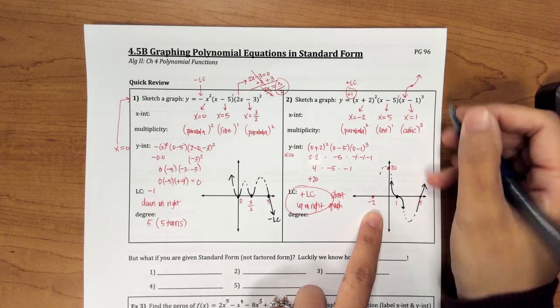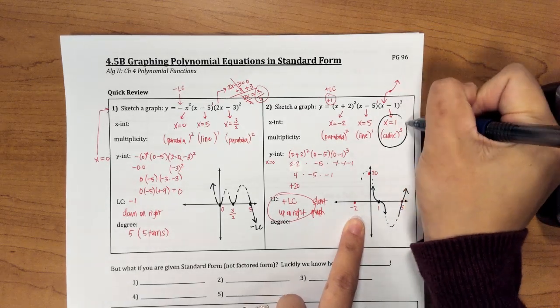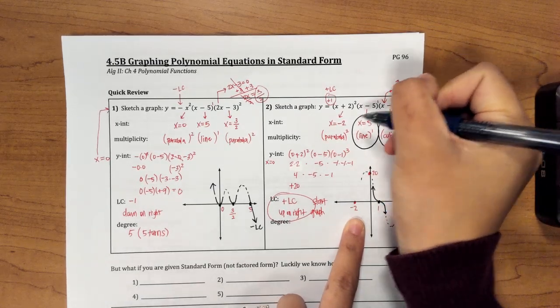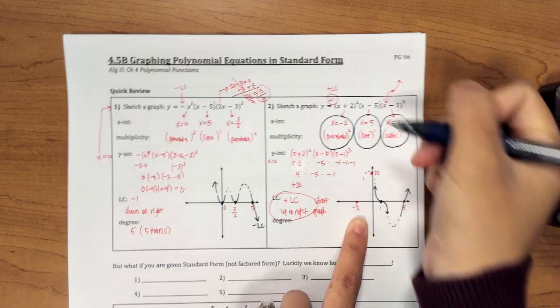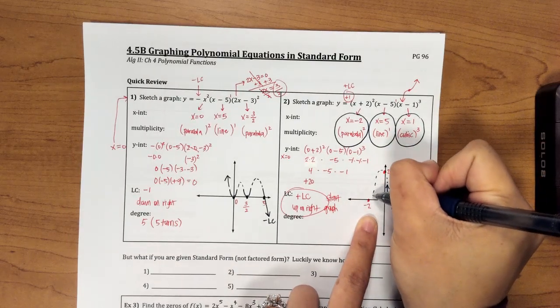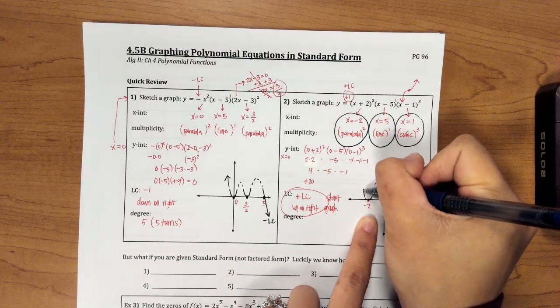That was my cubic. That's this one. Right? I did a line already. And now I have a parabola at negative 2. And I'm on top, so my parabola is going to be like that.